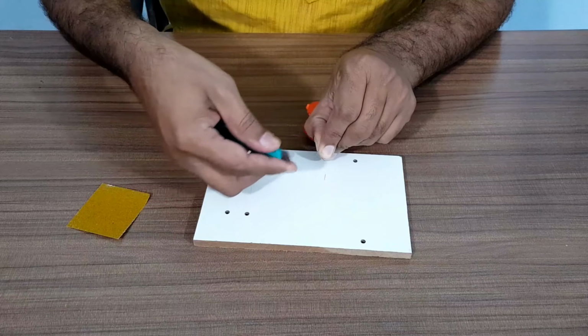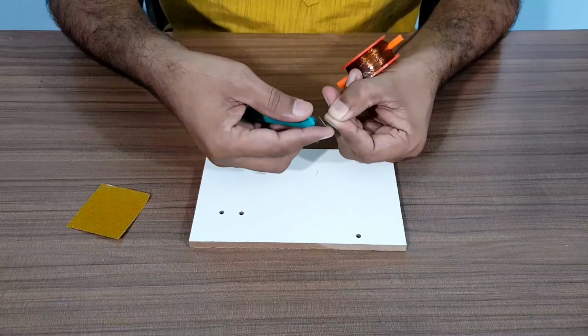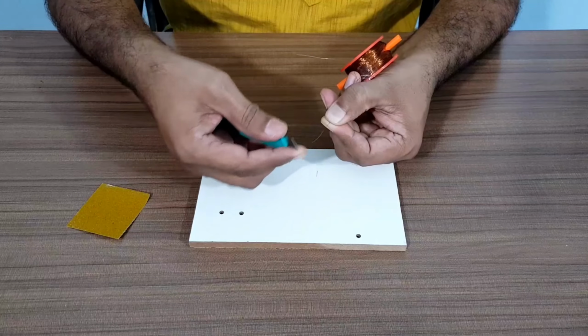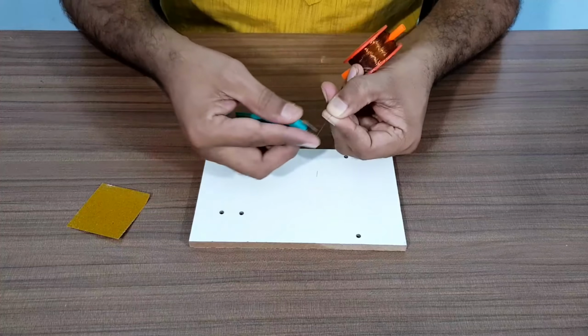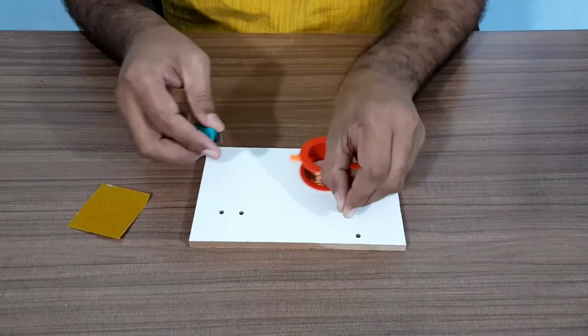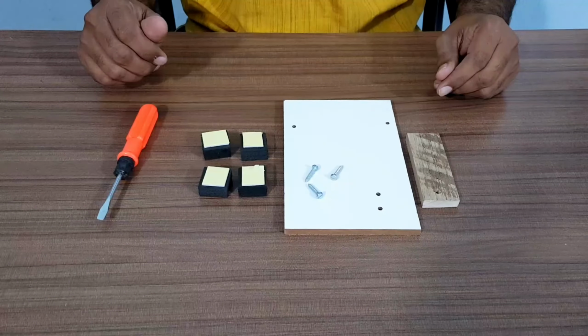The only way to check is that the color of the copper wire changes when the insulation goes. You will see a shiny copper wire. So this is our copper turning bobbin, ready.